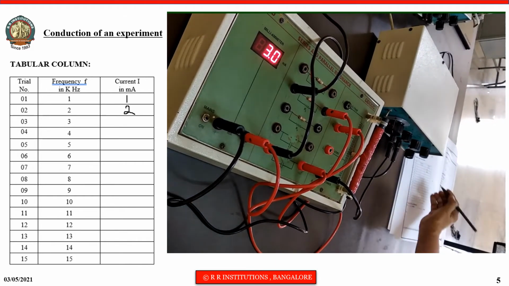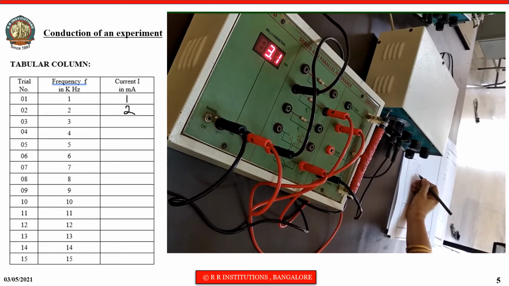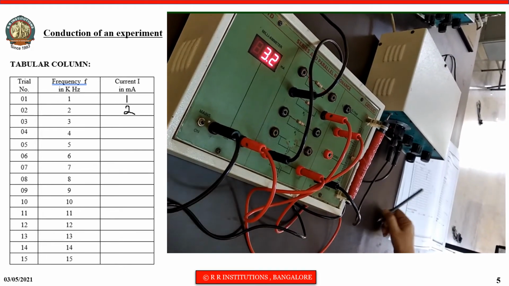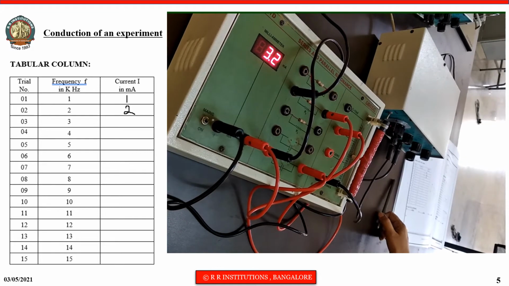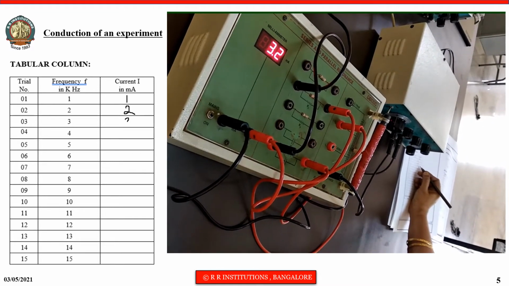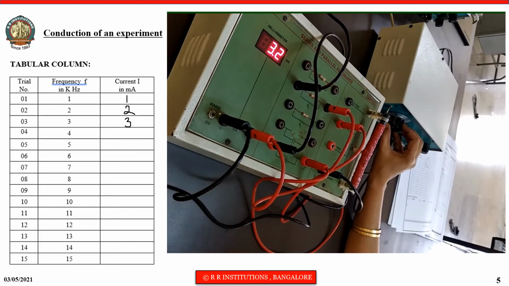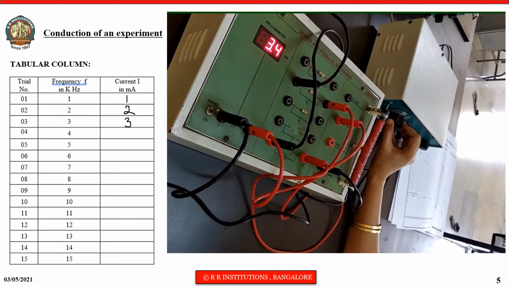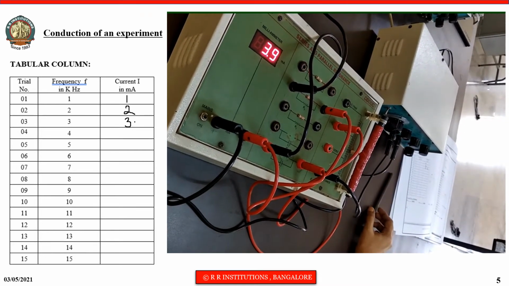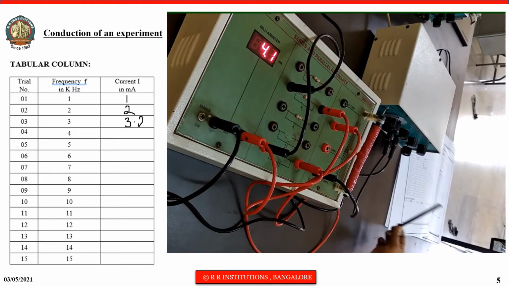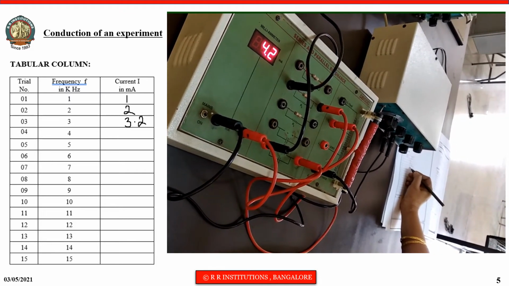For 3 kilohertz it is 3.2 milliampere. For 4 it is 4.1.